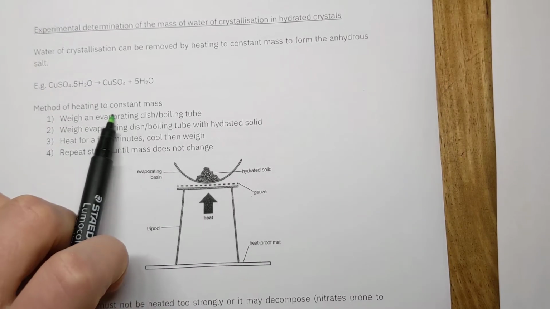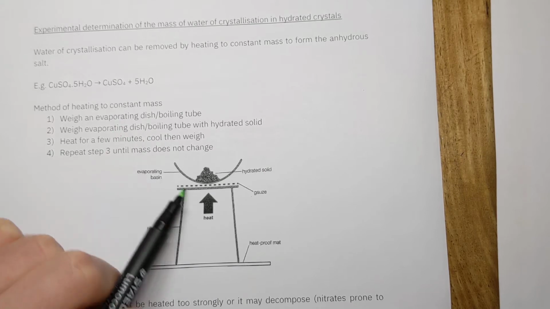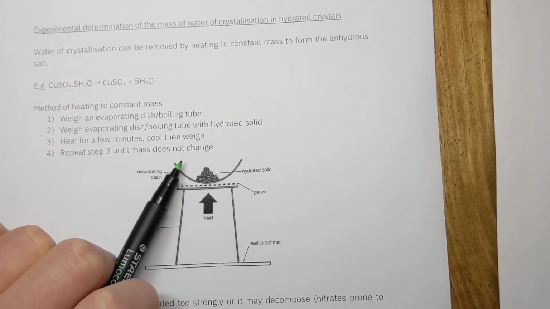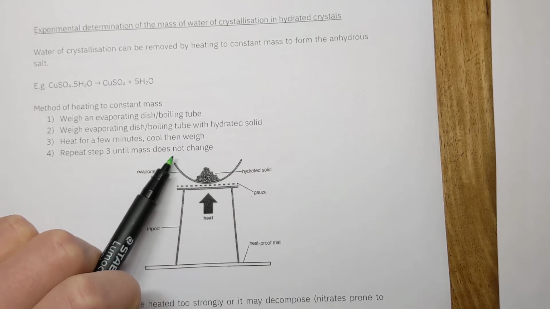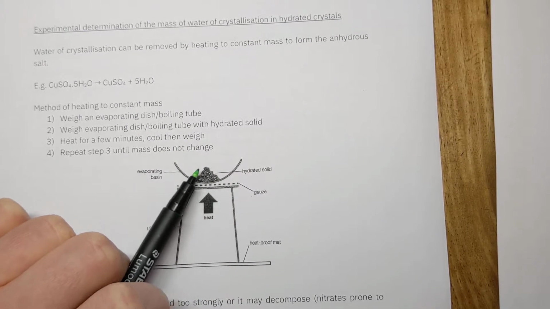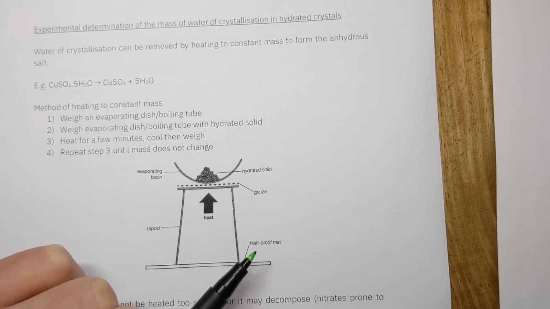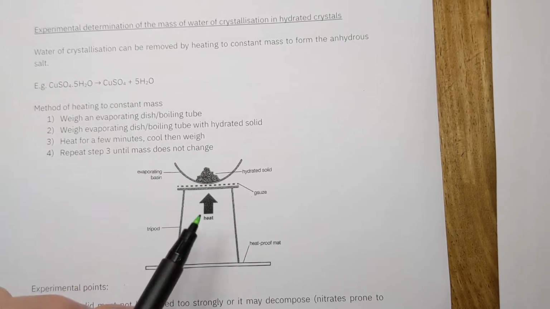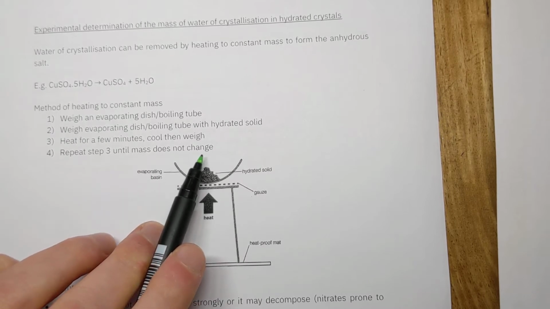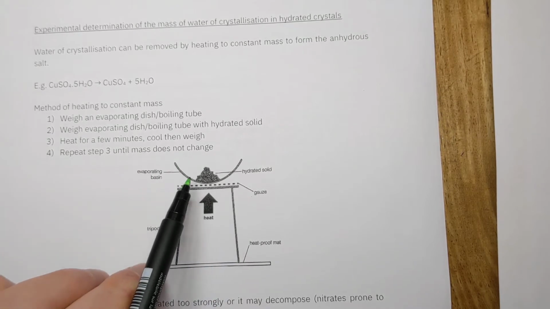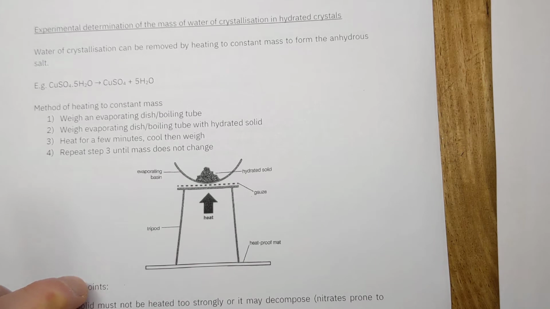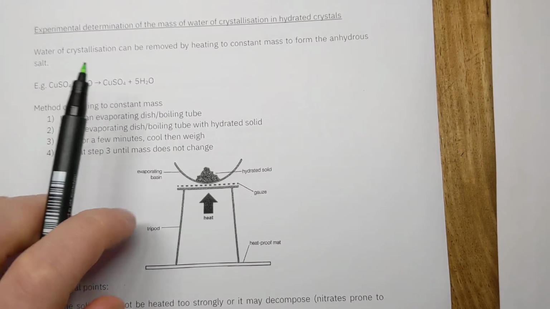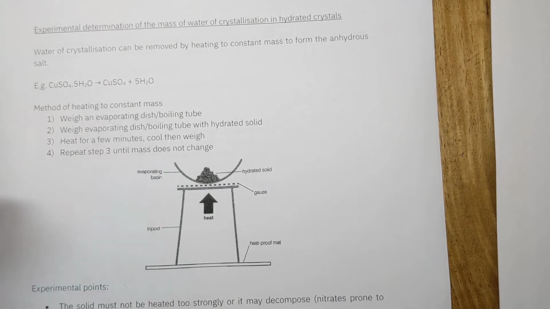I'll take an evaporating dish, I will weigh it, I'll then weigh it with my solid. I'm going to heat it. Now you notice I'm not going to put a lid on this because I want the steam to escape. A lid would trap everything. Once I've heated it for a bit, I'm going to cool it down and weigh it. I'll then need to heat it up again, and I'll know once I've heated enough because the mass has not changed, it'll be heated to constant mass. So I'll say that again, I need to heat it, cool it and weigh it until the mass stays the same. Then I know all the water's gone, it's not getting any lighter.